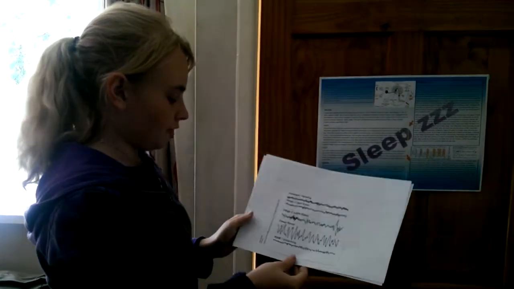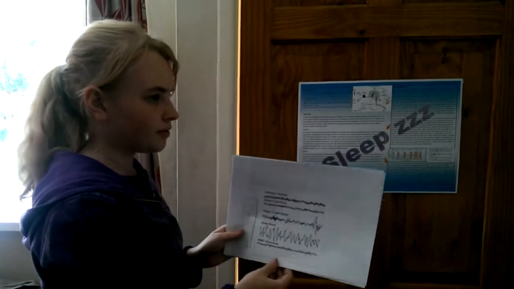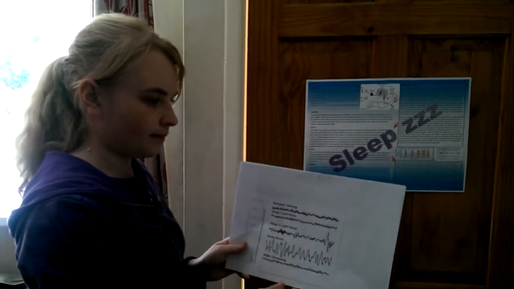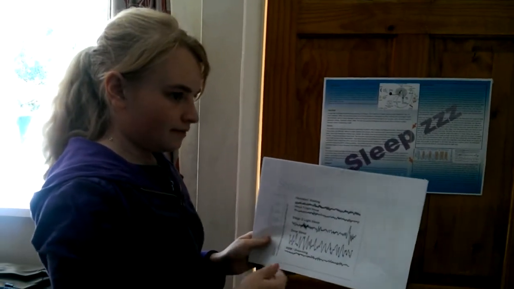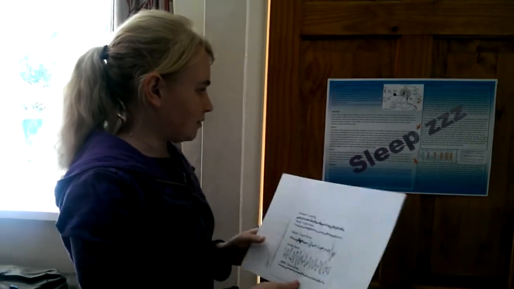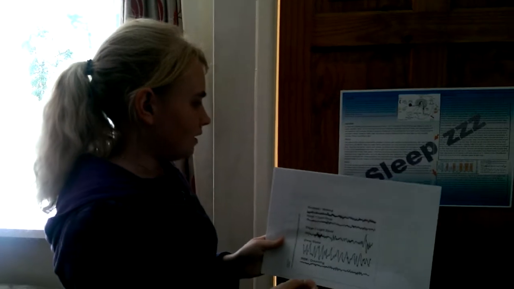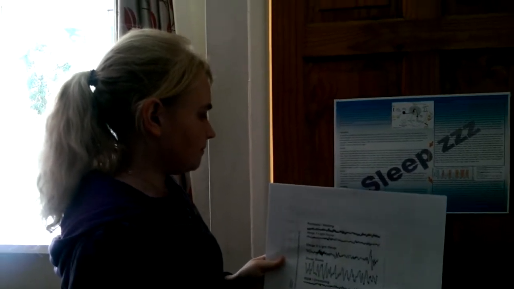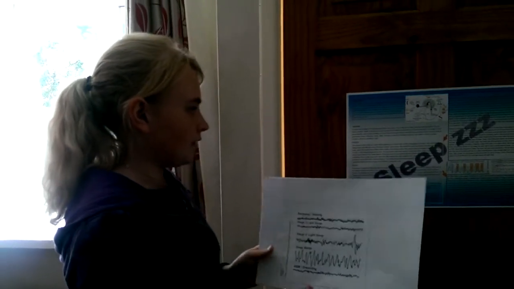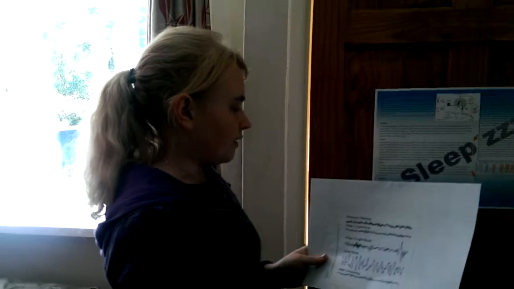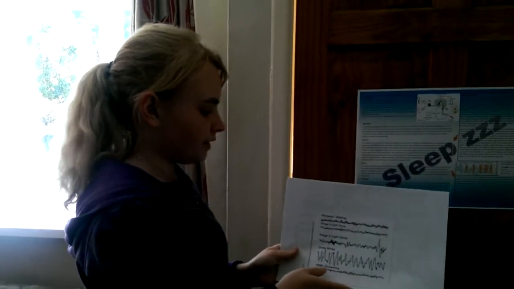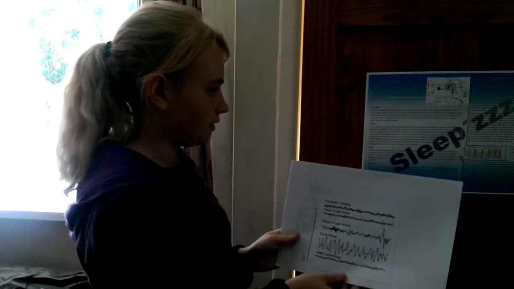Stage 5 is also known as REM sleep, or rapid eye movement sleep. This is when our heart picks up a beat or starts beating faster, and our body then goes into a state of paralysation, but our eyes move and our heart rate increases. However, all these different stages do not always have to go in order.